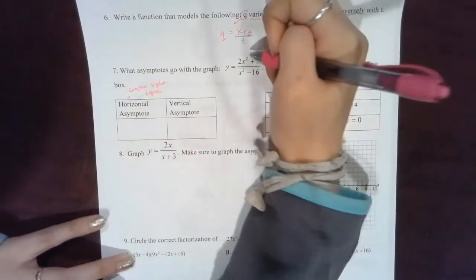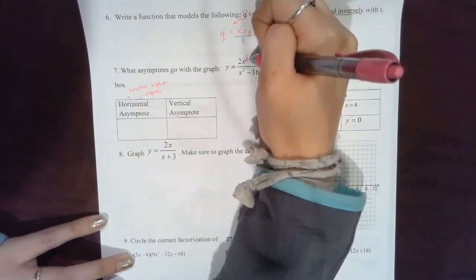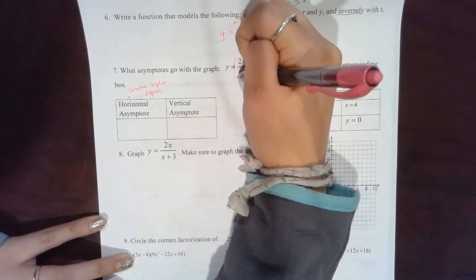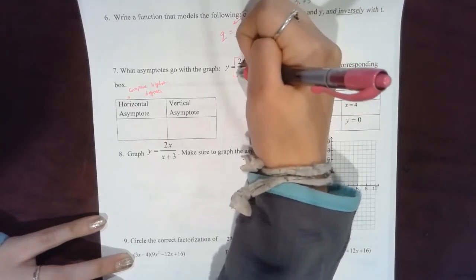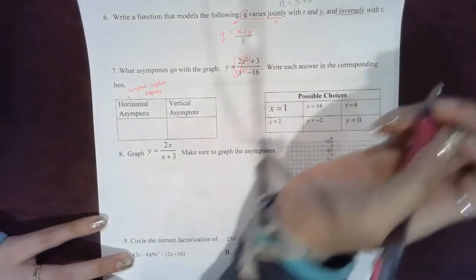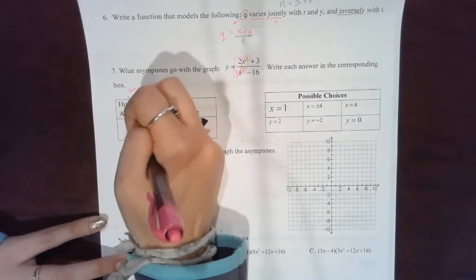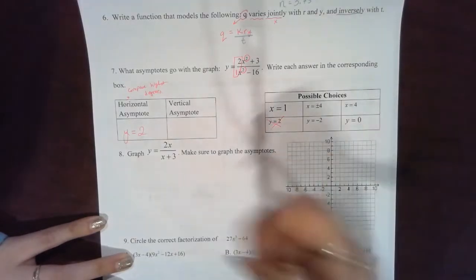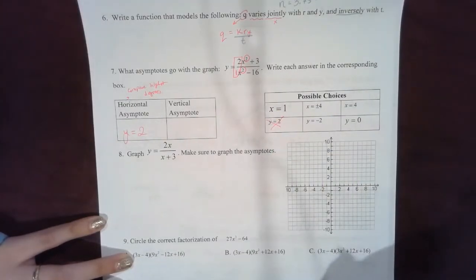So the highest degree on top is a 2, and the highest degree on the bottom is 2. When they're the same, we create a fraction with the numbers in front of those variables. So 2 divided by 1 is just 2. So y equals 2 is the horizontal asymptote, and you can only have one, so there it is.